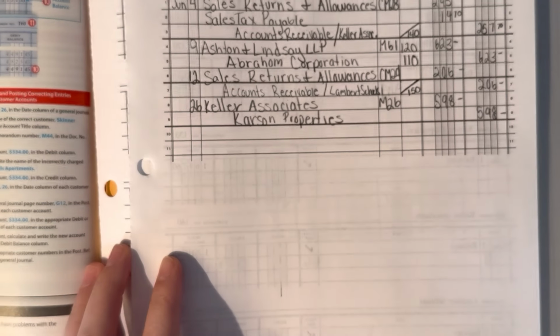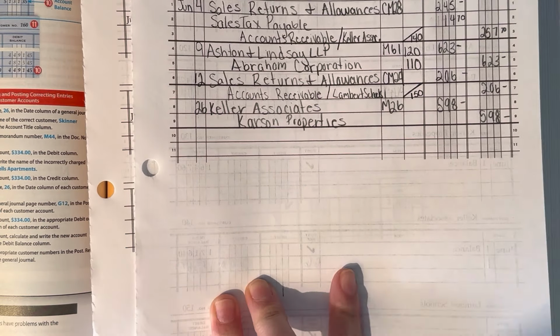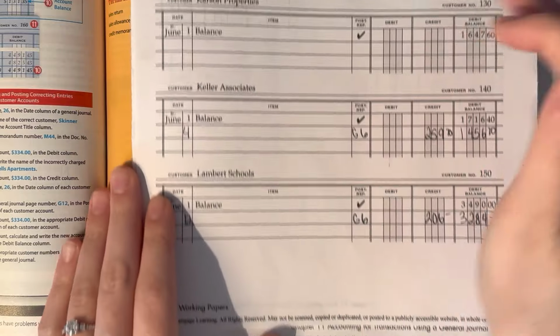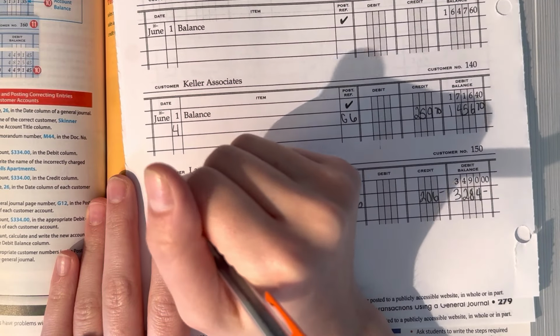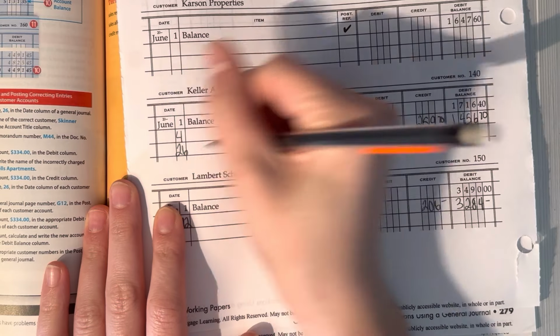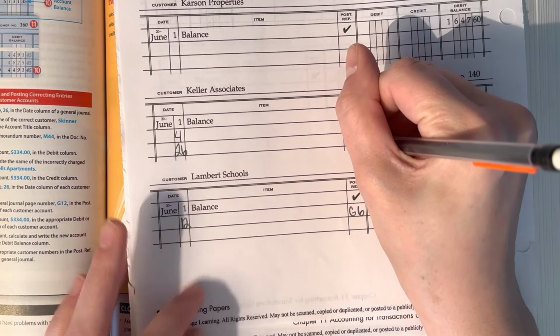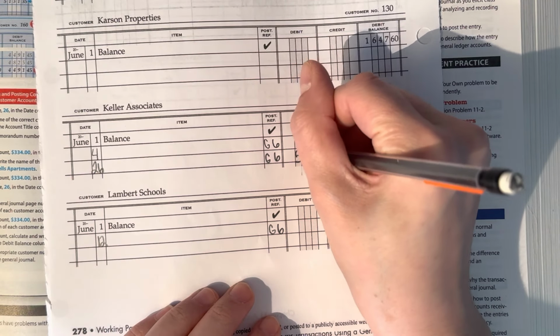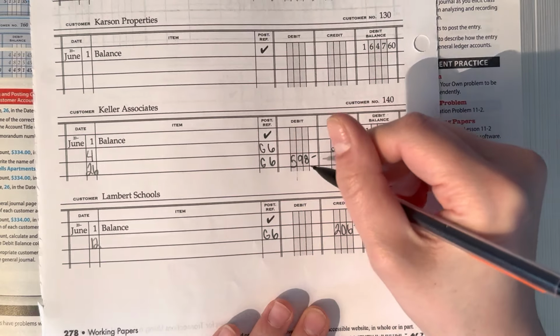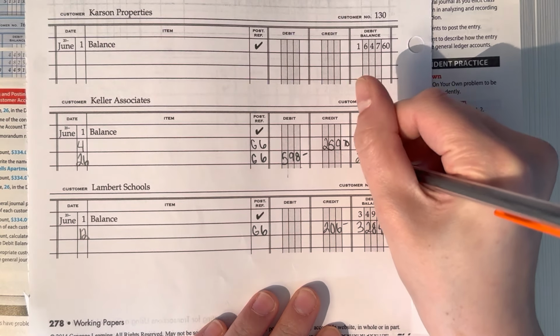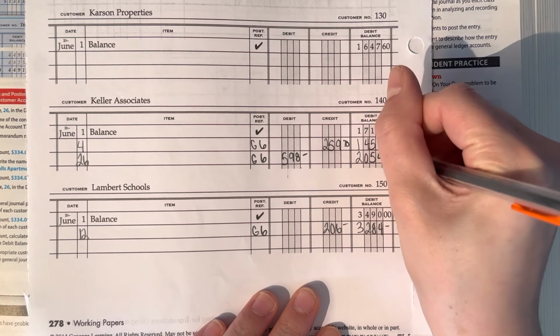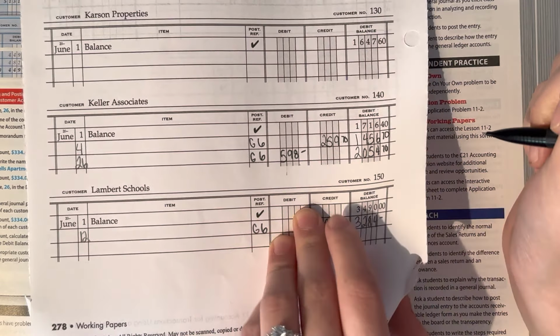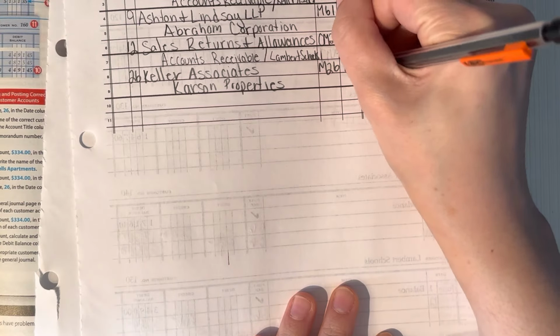Keller Associates is next. So we go to find Keller Associates, not Association. The date was the 26th, G6, and it was a debit for $598. Debit balance plus a debit entry, $2,054.70. 140 is the customer number.